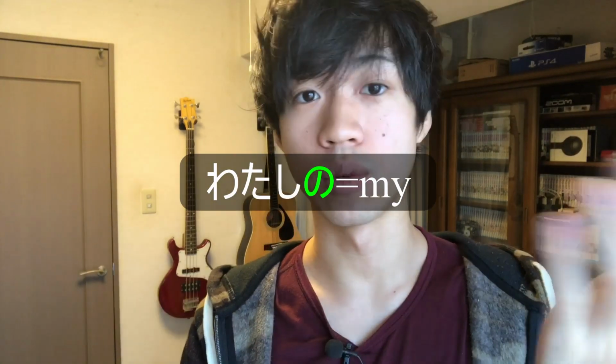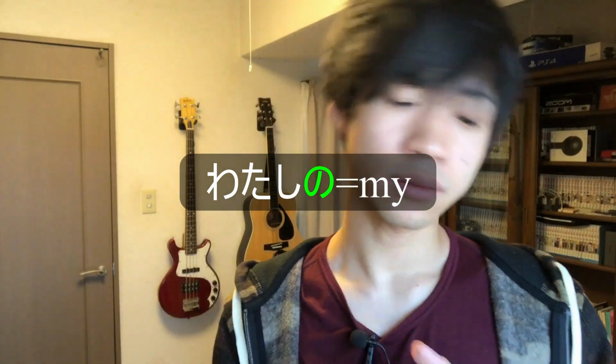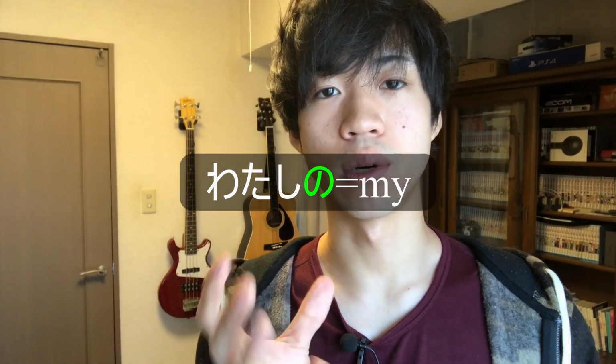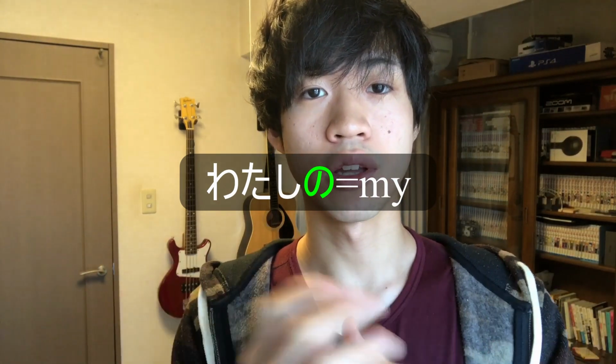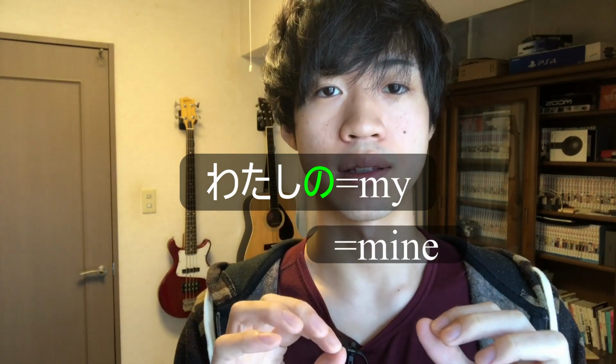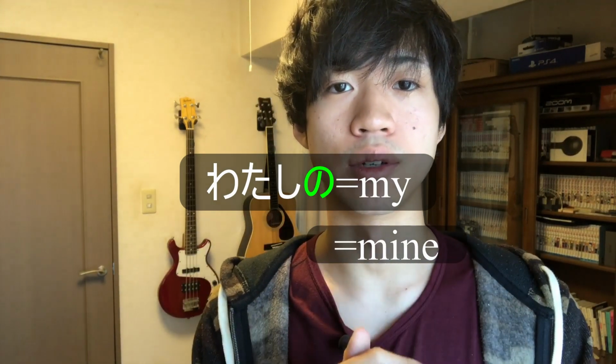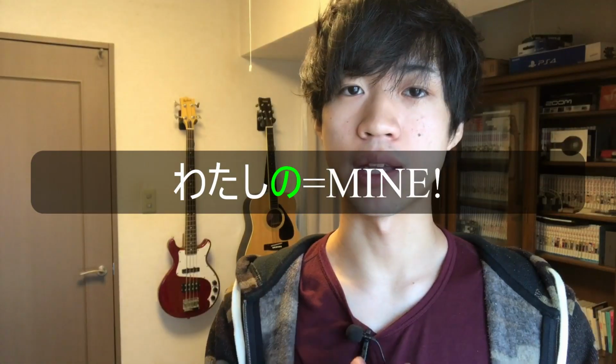So going back to the possessive form. Now you know how to say my, right? 私の something. You can also say just 私の to say mine. So someone says, whose car is this? And you say, 私の. That's mine.